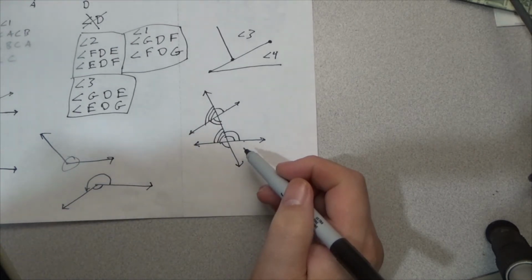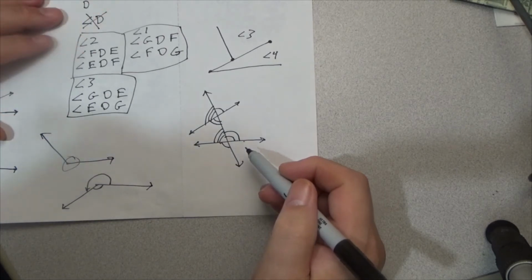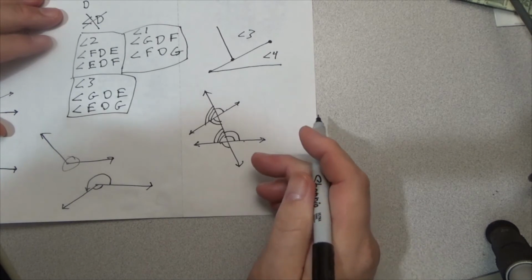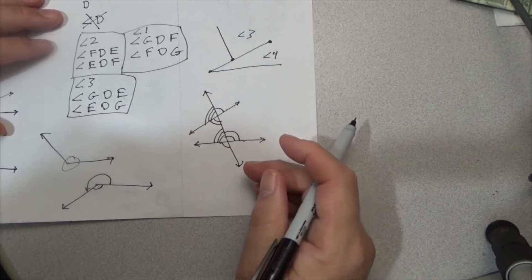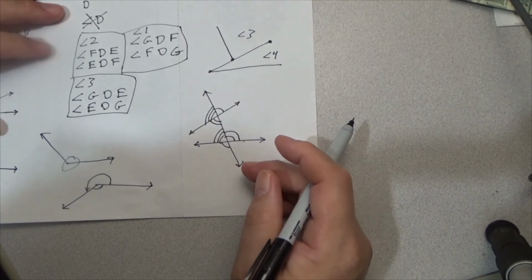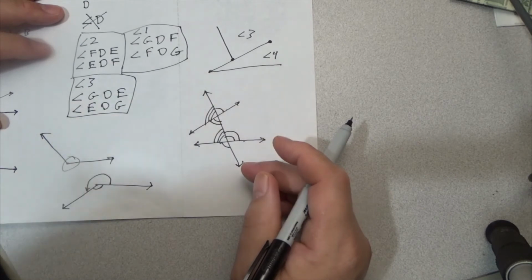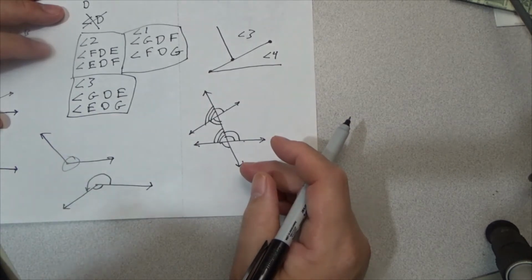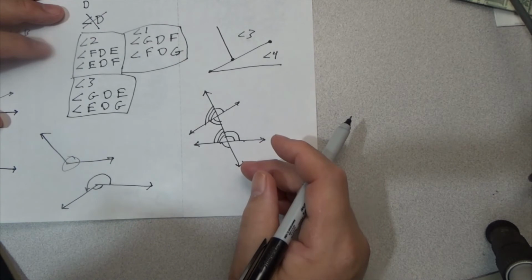So looking at page 549 at the very bottom, we have two sets of lines intersected by a transversal. We have figure 21.9 and figure 21.10. So looking at these, well, they don't label all of them on 21.9. So 21.10, let's look at that.